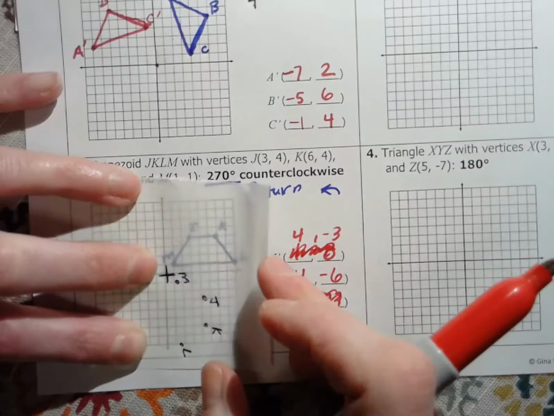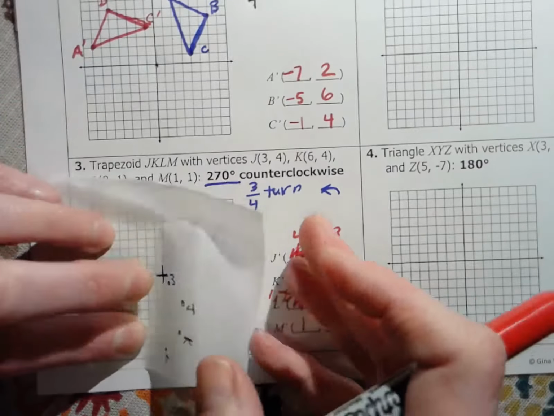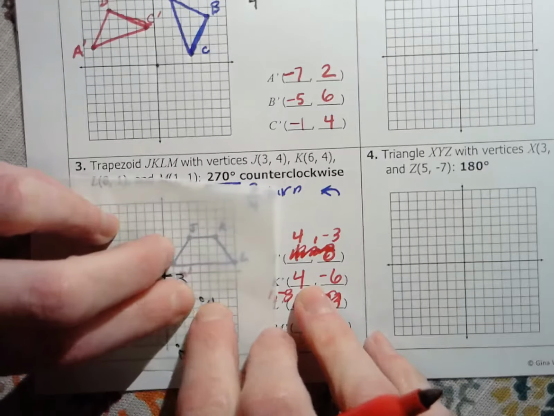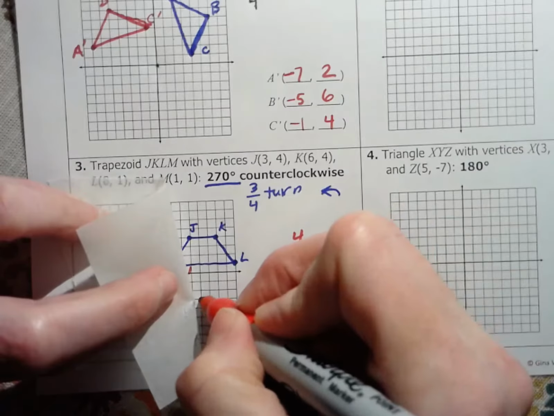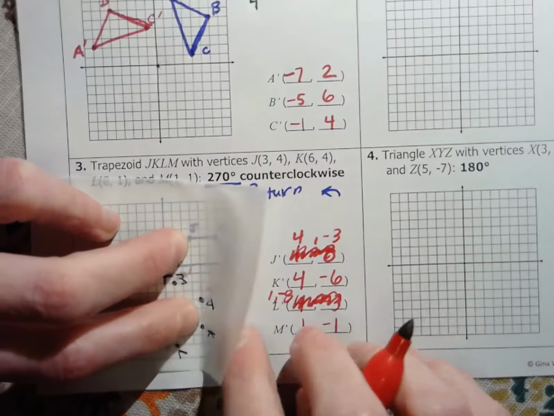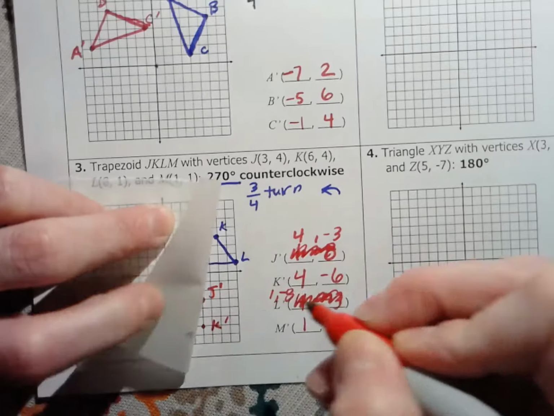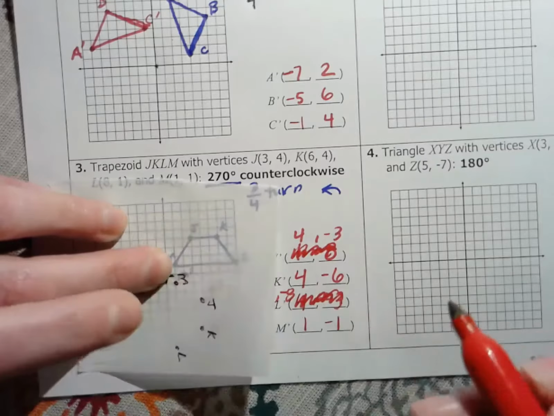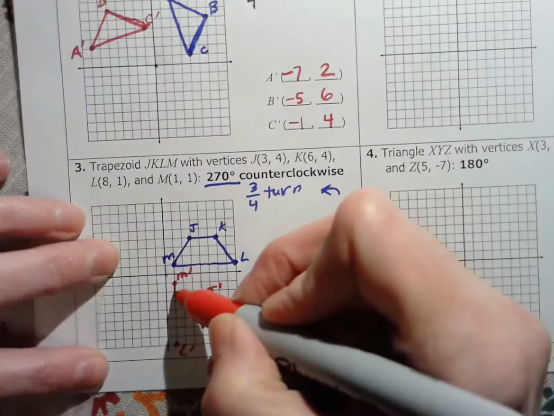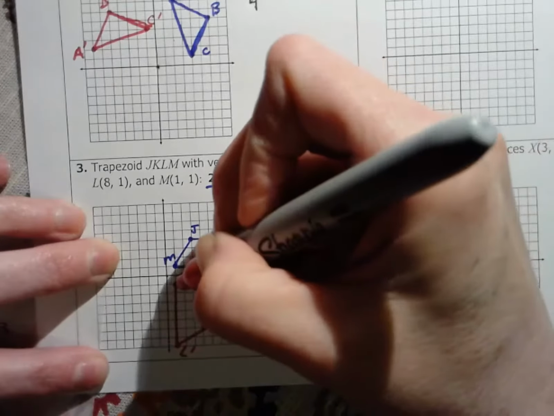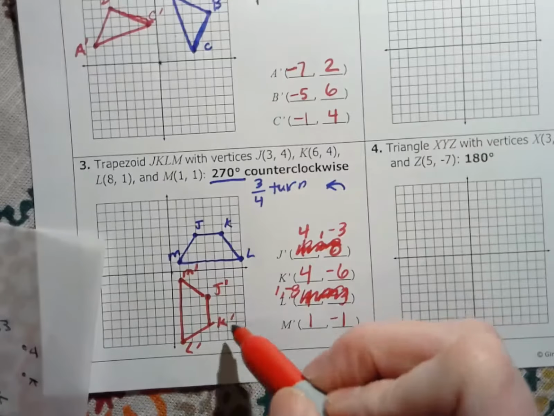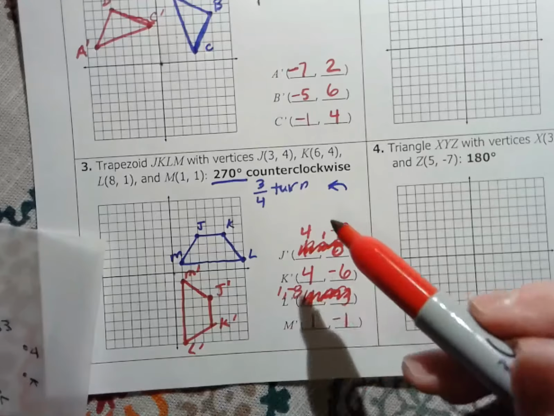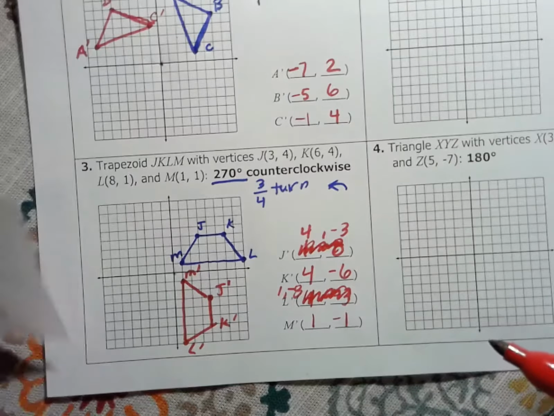Okay. Now, if you want to go through and just do one at a time, you could do what I'm doing here, and I'm just remembering where they go. You run a risk of being wrong and having to erase, but this isn't really that bad of a process here. Okay. And then we connect our points. Again, don't forget to label everything. Label your prime with the little apostrophe. Make sure you put these in correctly. And that's it.